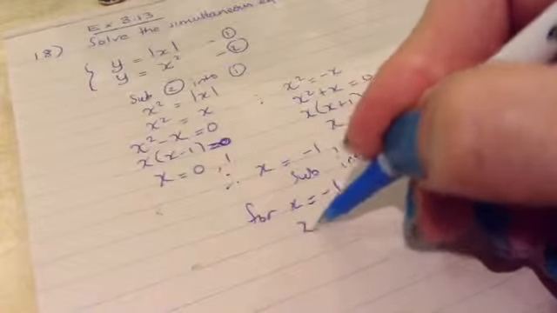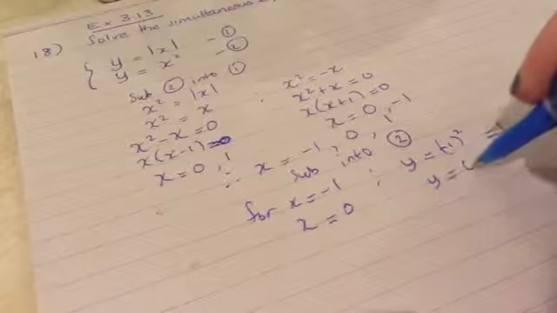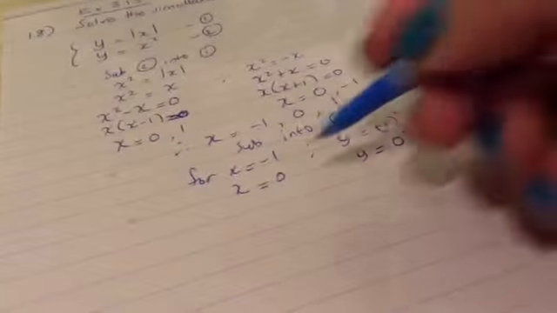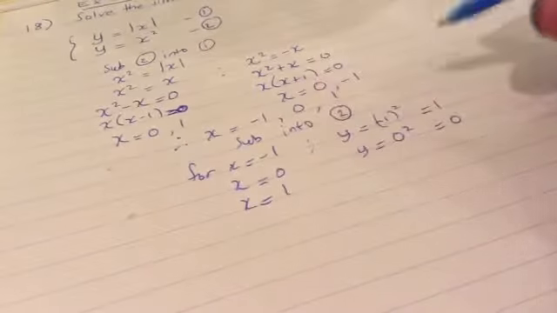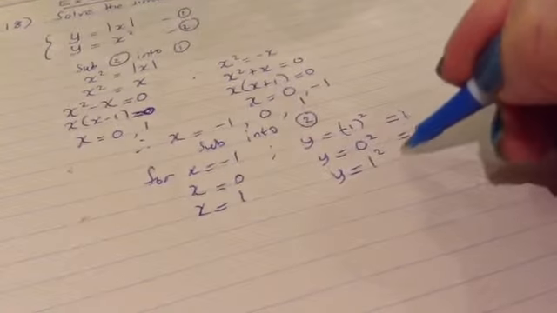And when x is equal to 0, we get that y is equal to 0 squared, which is equal to 0. And when x is equal to positive 1, y equals 1 squared, which is equal to 1.